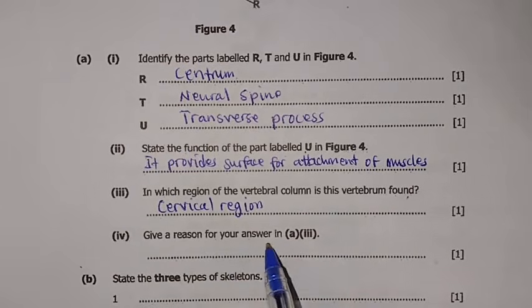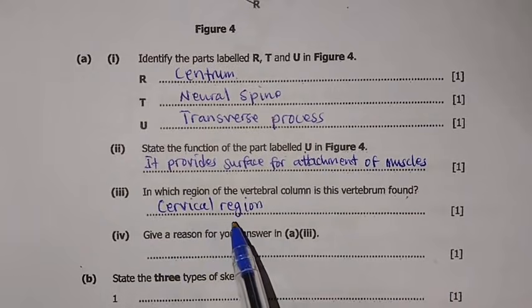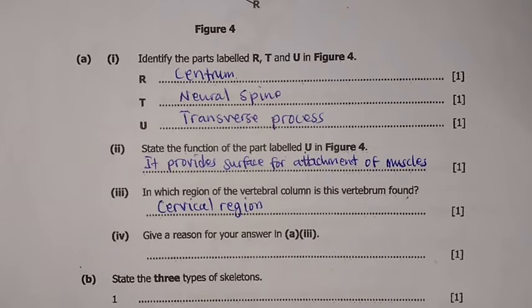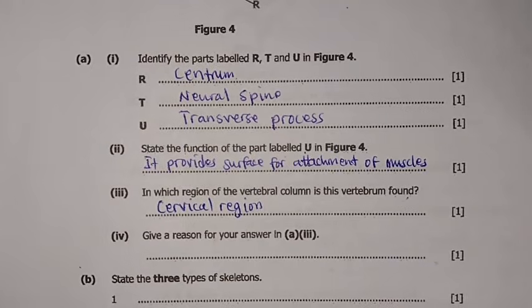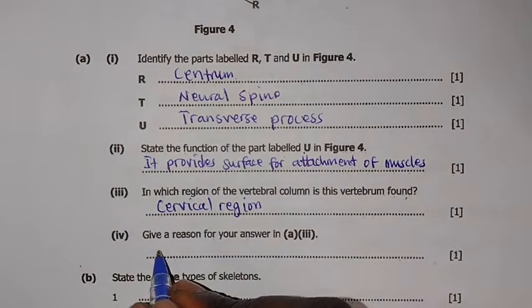Give a reason for your answer. We need to give a reason why I've said that this is found in the cervical region. One of the reasons that we can give is that there is the presence of the canals through the transverse process. That's one of the reasons that we can give.